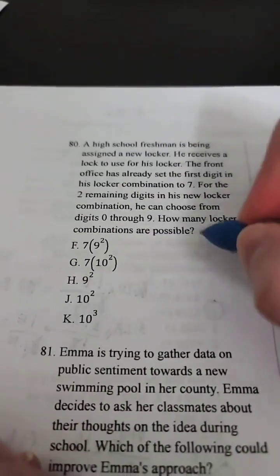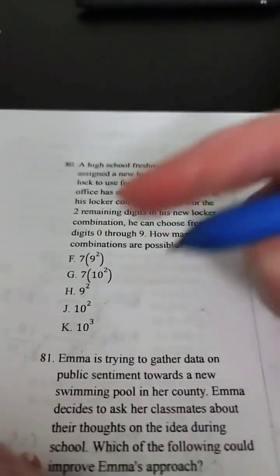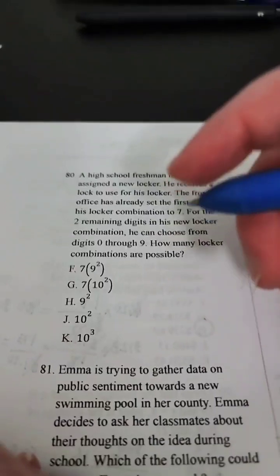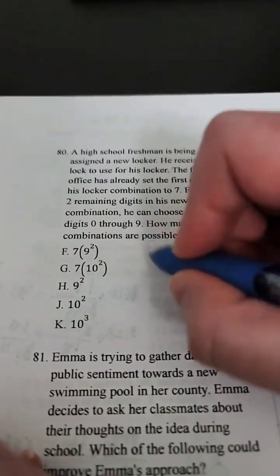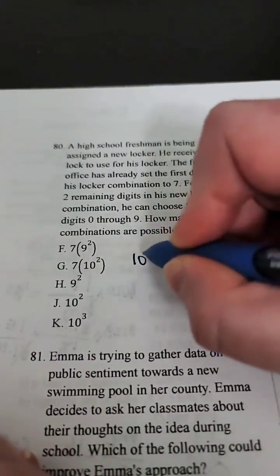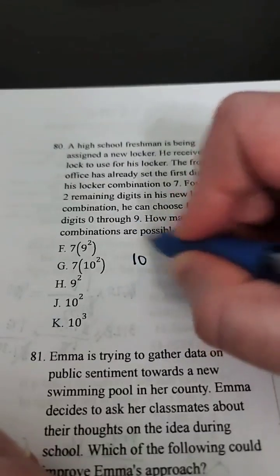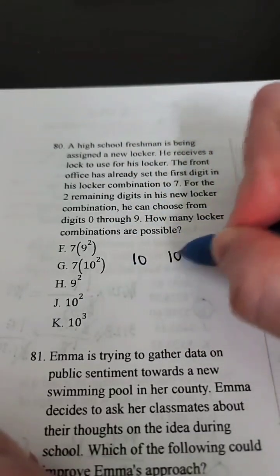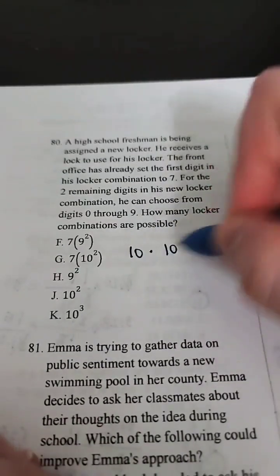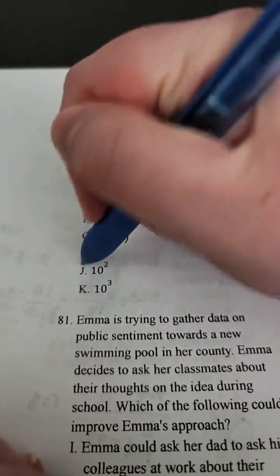So if we're talking about 0 through 9, that could be 0, that could be 1, 2, 3, 4, 5, 6, 7, 8, 9. So that's like 10 different possibilities for digits in one of those places. And then he has another 10 possibilities. So then we would multiply those together, and that's just the same thing as 10 squared. So it would be J.